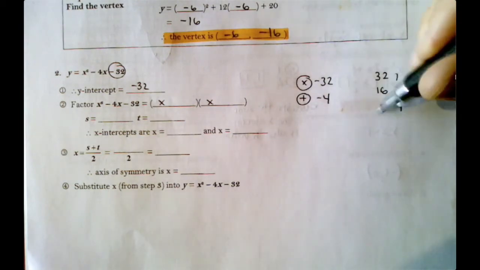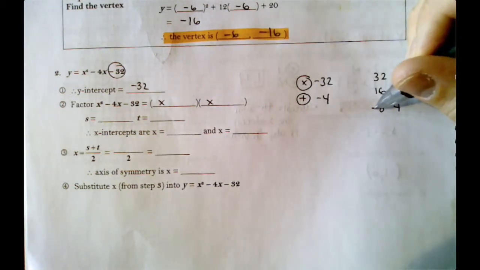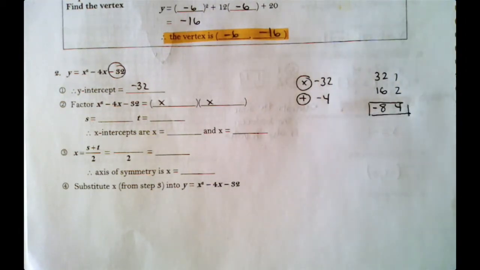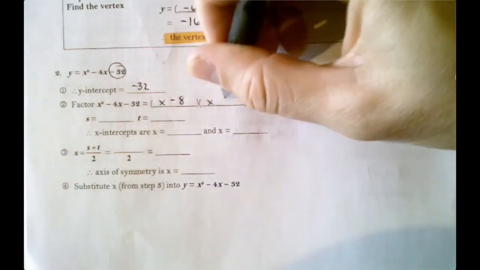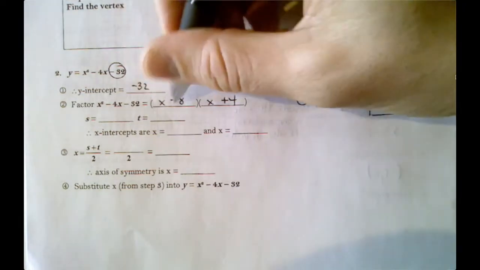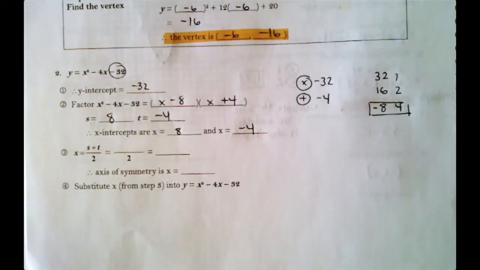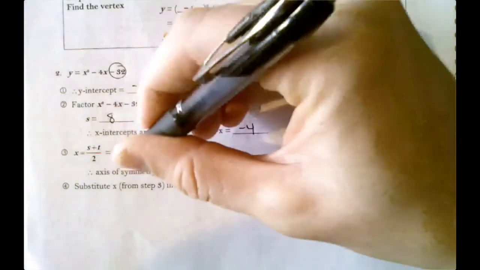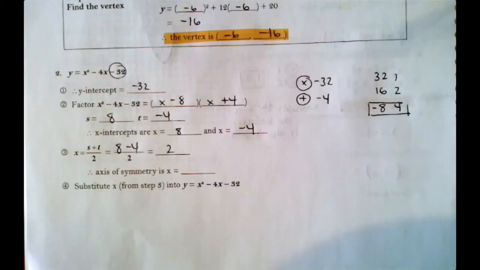These ones could work to 4. We could have -8 plus 4, and that's our pair. So we've got -8 plus 4. To find the x-intercepts, we change our signs, 8 and -4, and those become our x-intercepts. To find the axis of symmetry, we take our x-intercepts, 8 and -4, and we add them and divide by 2. We get 2. So the axis of symmetry is 2.